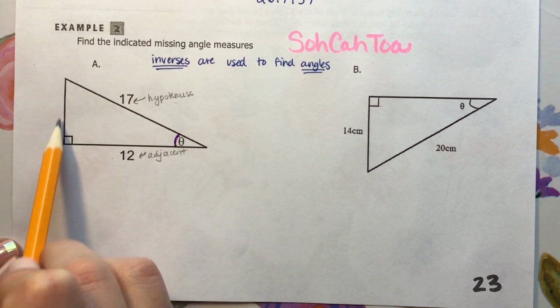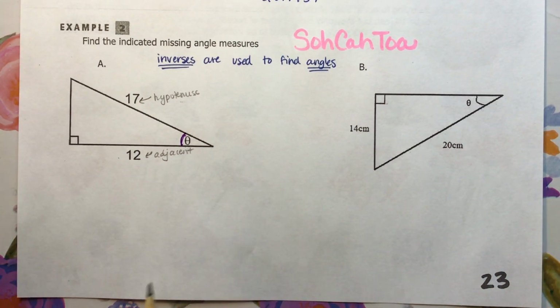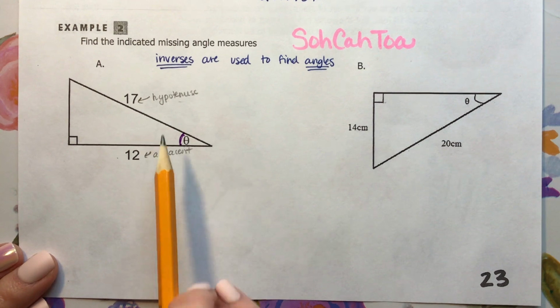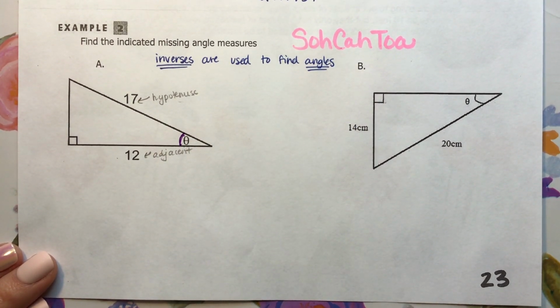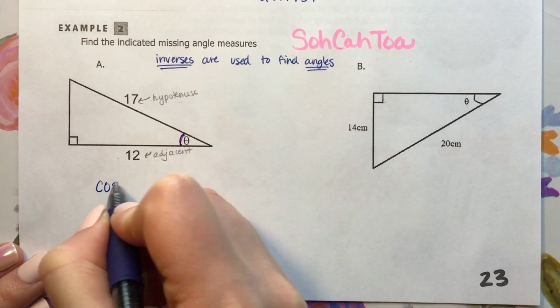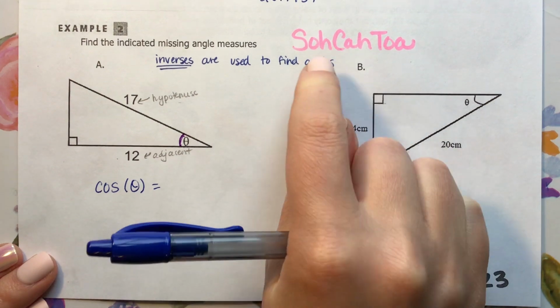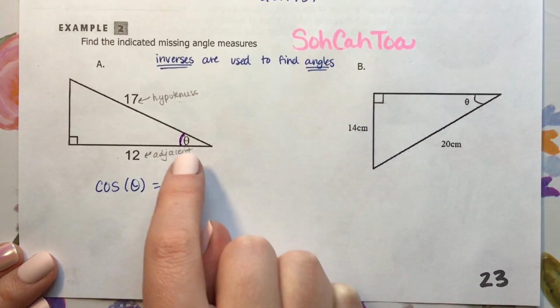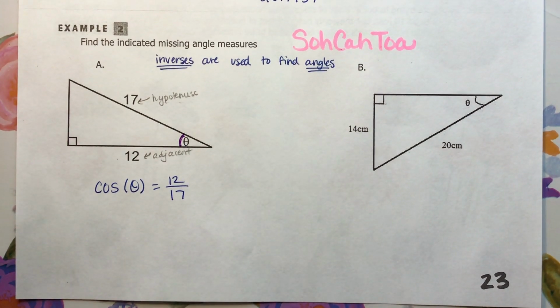I don't know this side, but I do know that this side is the opposite side at least. What function uses adjacent and hypotenuse? Well, cosine. So let's write that out. I know the cosine of theta, which is this symbol, is equal to adjacent over hypotenuse, or 12 over 17.